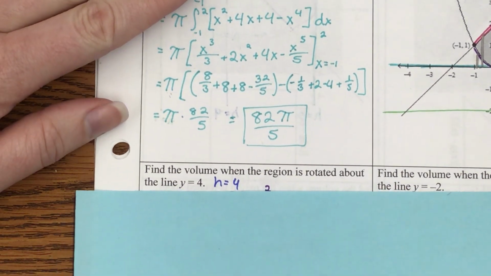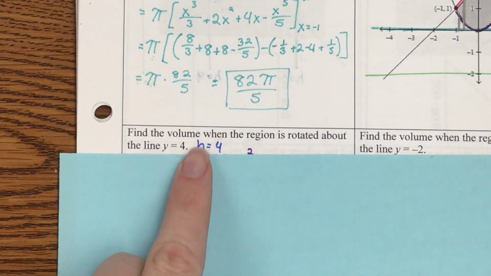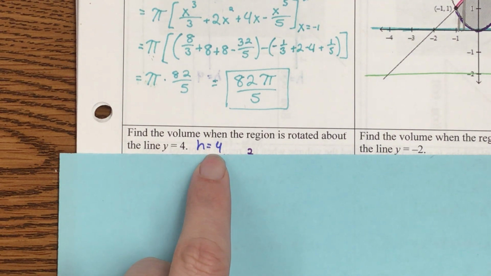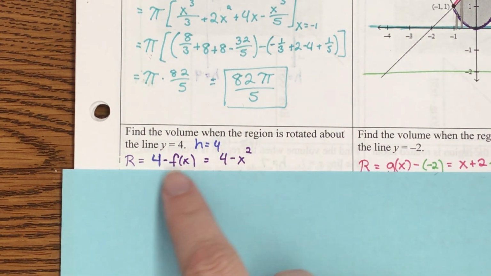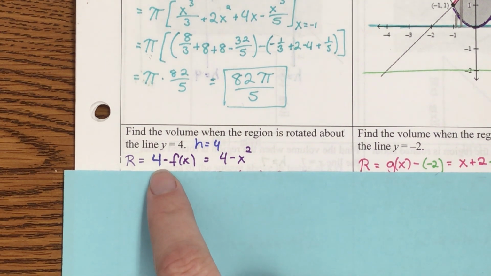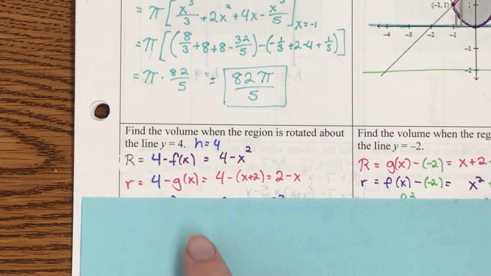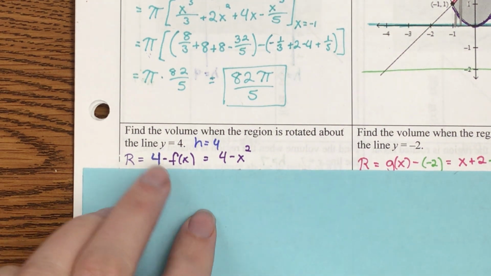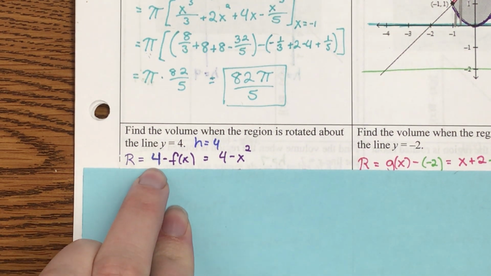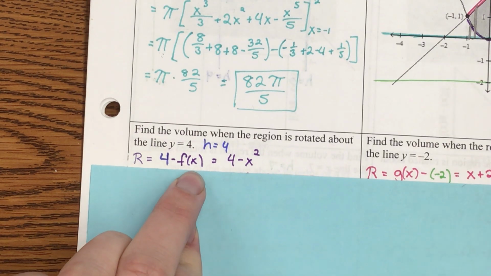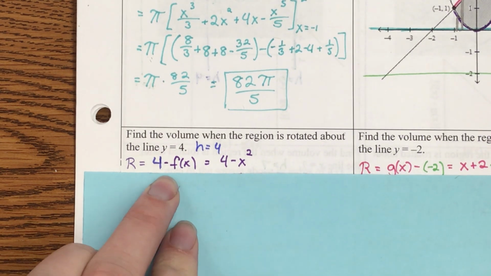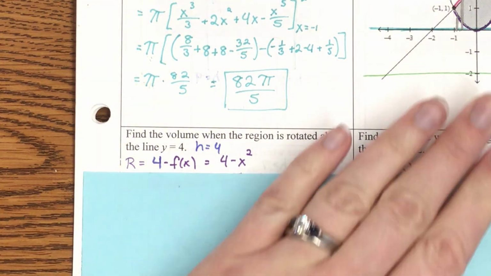We are finding the volume of the region being rotated around the line y equals 4. So h is 4. That is the thing that's getting either added or subtracted from big R and little r. Let's focus on big R for a second. Okay, this says 4 minus f of x. So why is it not f of x minus 4? Let's take a look.